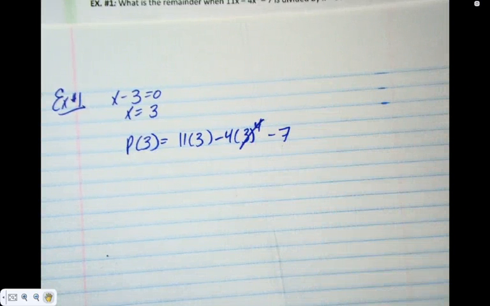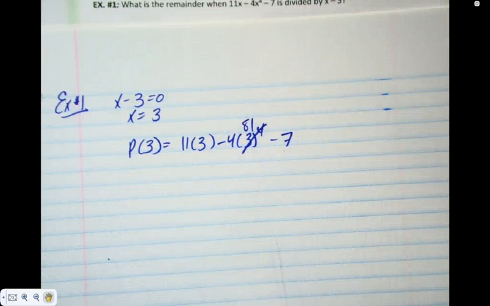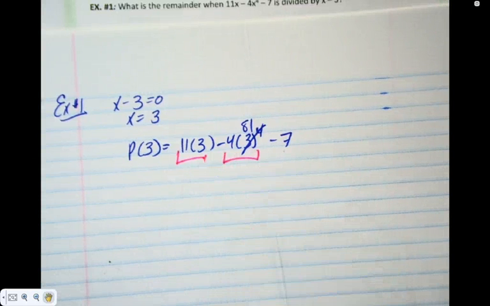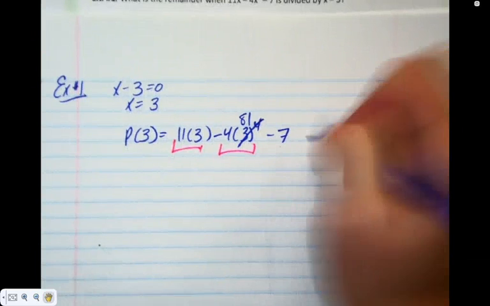3 times 3, and another 3 times 3 is another 9. And a 9 times 9 is 81. What's after exponent? Division, which I don't have. So I've got a multiplication here, I've got a multiplication here, and then I've got that negative 7 just hanging around. 11 times 3.